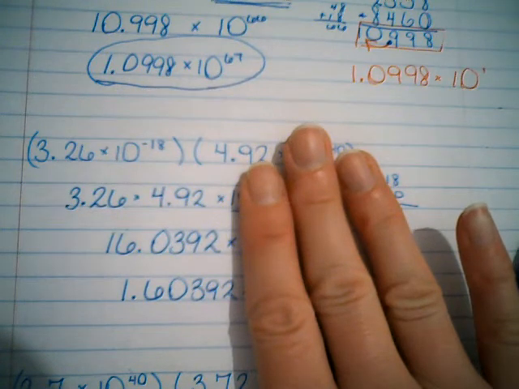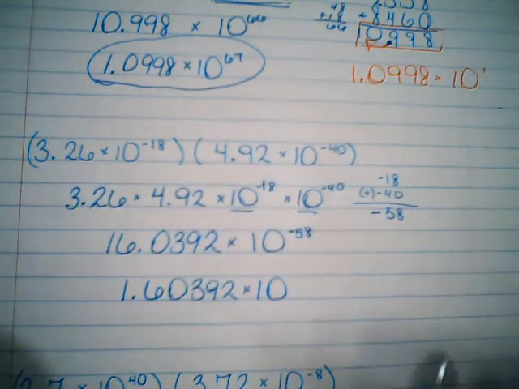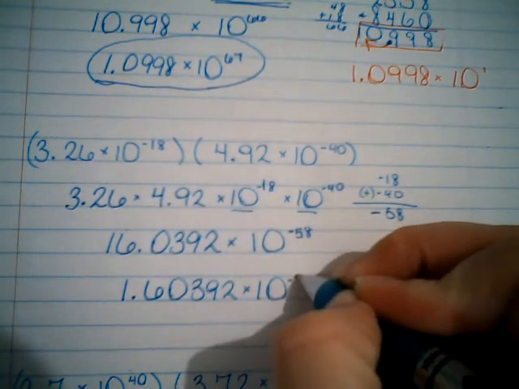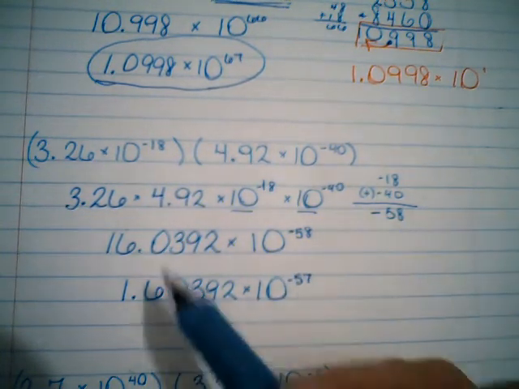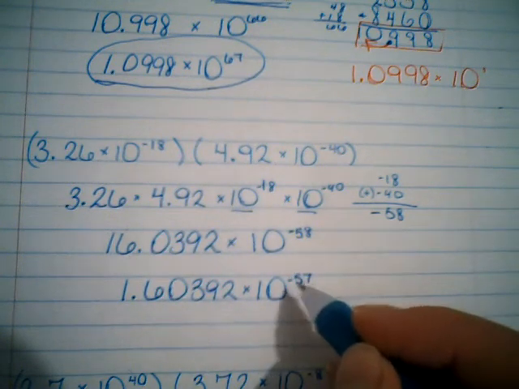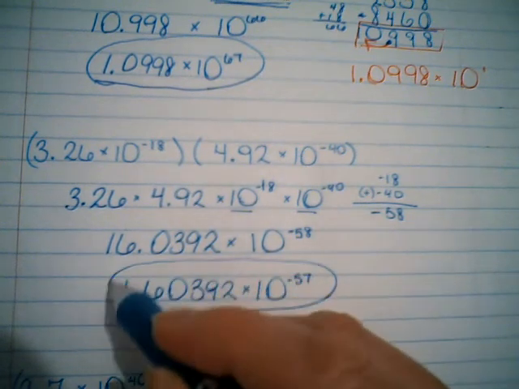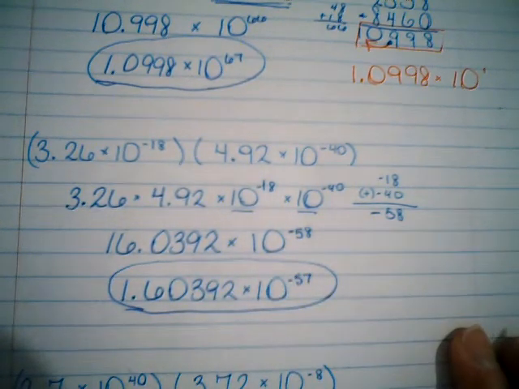Since it has a positive exponent, I will put a positive 1 with my negative 58, and I will have a negative 57. Because again, left, go larger. And negative 57 is larger than negative 58. So there is my final answer.